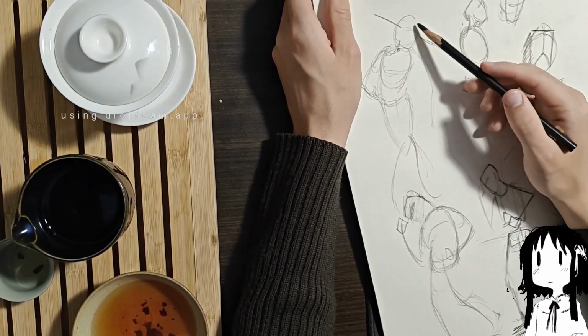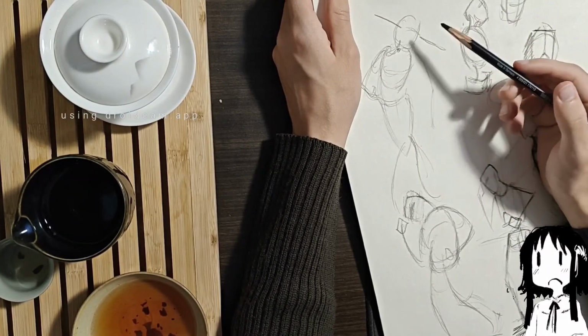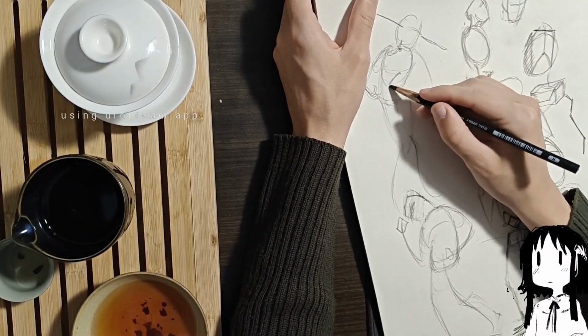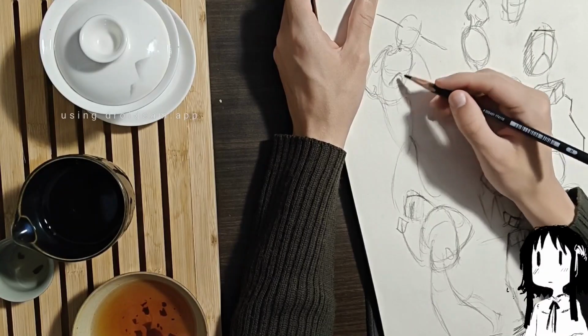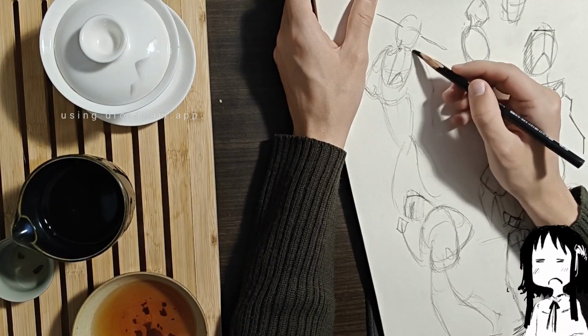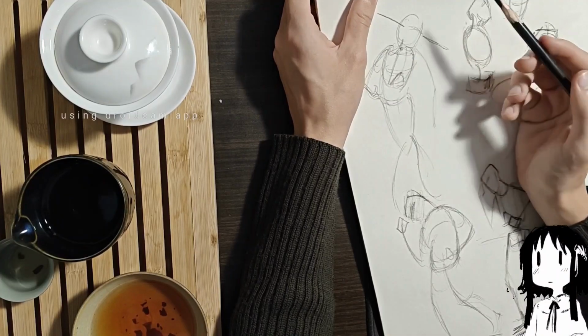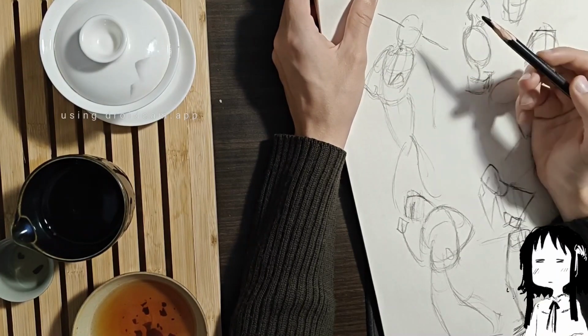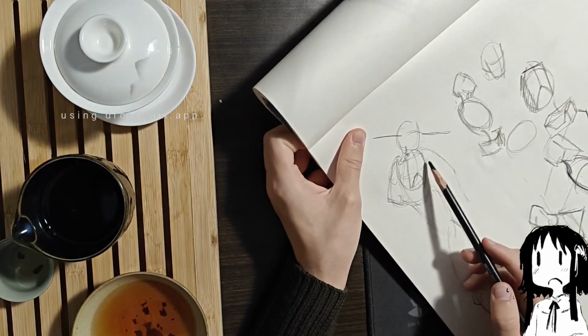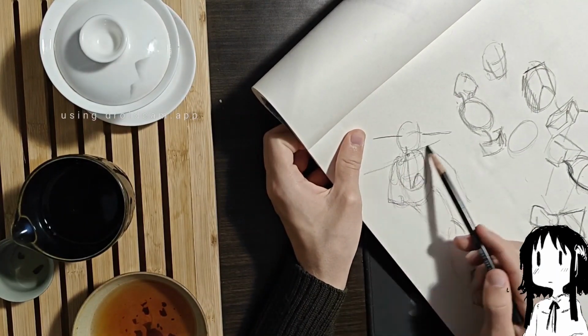The rib cage is about 1.5 heads tall. We can also separate it here, the perspective, right? And even into the squares like I discussed. And this will show us that its angle is like this.